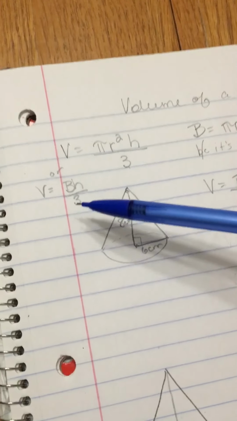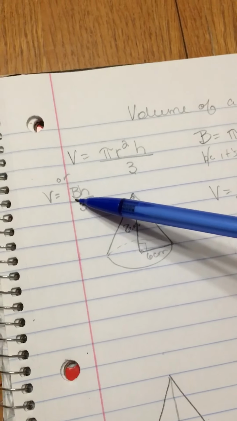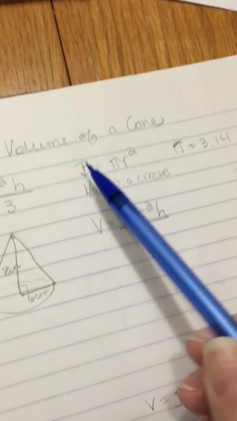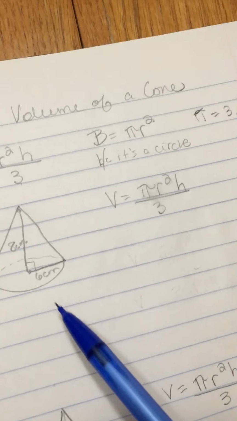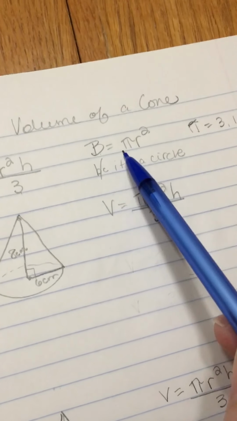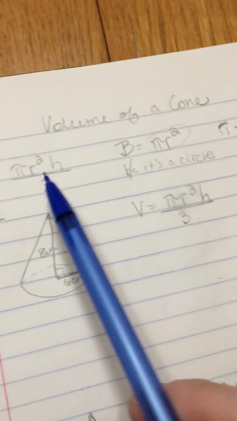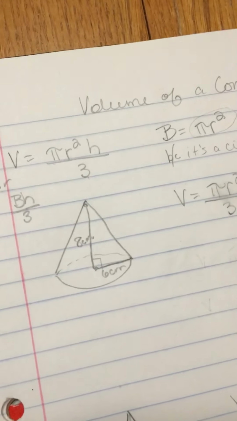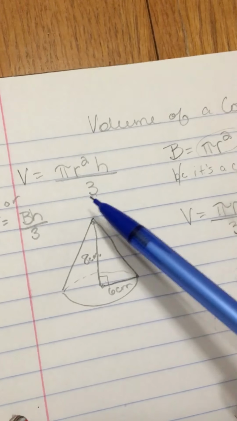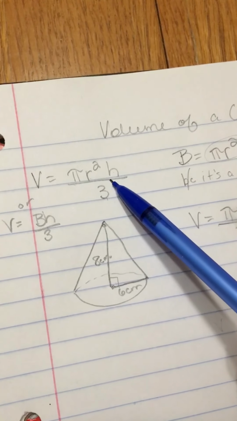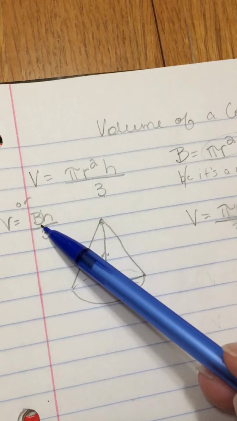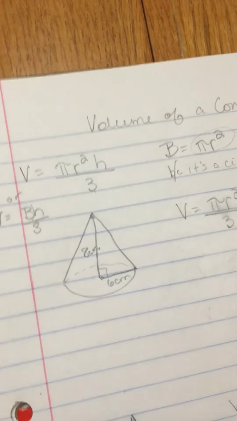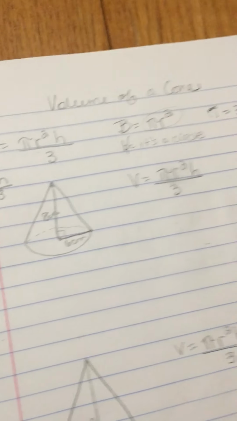But sometimes you will also see the formula written as big B times height divided by 3. What big B means is area of the base. And we know that the area of the base of a cone or cylinder is pi r squared. So Mr. Ryan and I try to write it as simply as possible so that you can still understand what it is. That's why I break it down from big B, because sometimes that can be confusing, to just pi radius squared, because we know that's the area of the base.